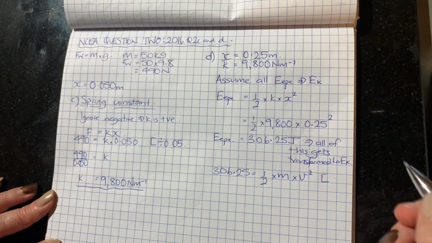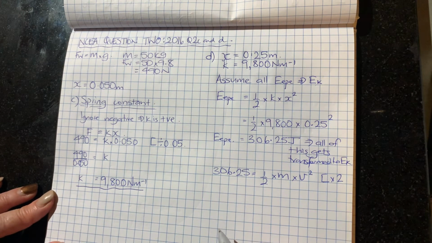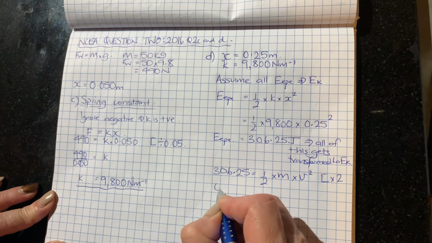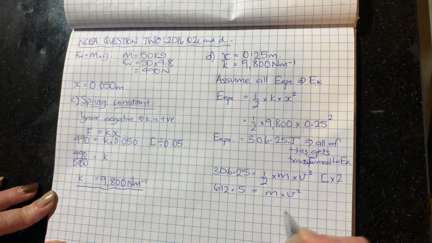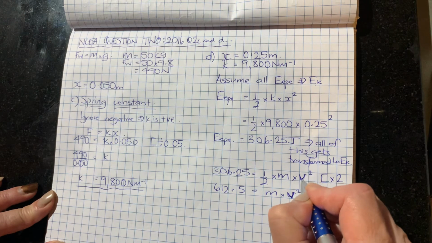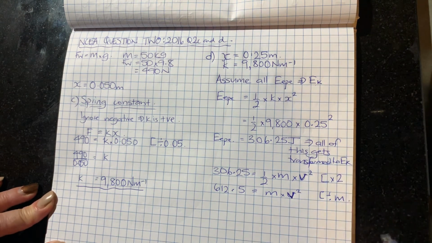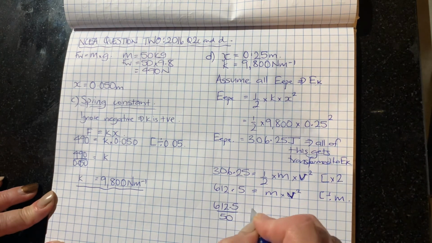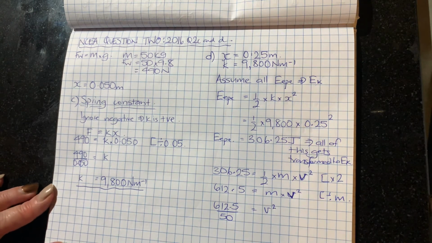Okay, so I'll put my brain boxes over to the side here. The first thing we're going to do is multiply both sides by 2, and that will give us 612.5 equals mass times velocity squared. That is a V, sorry. And so is that. And then I'm going to divide by Sarah's mass, which is the 50. 612.5 divided by 50 gives us V squared.